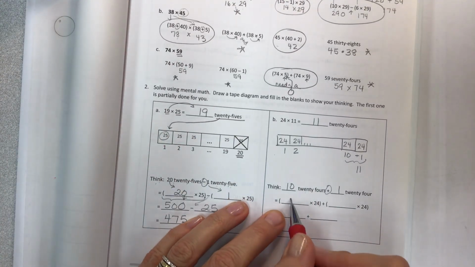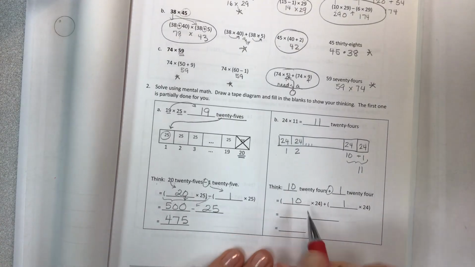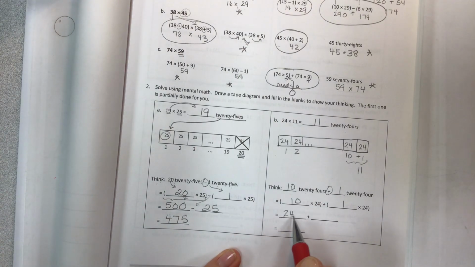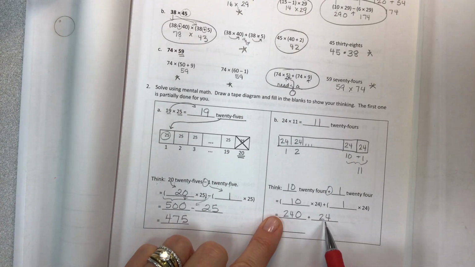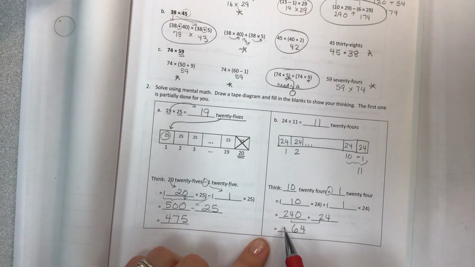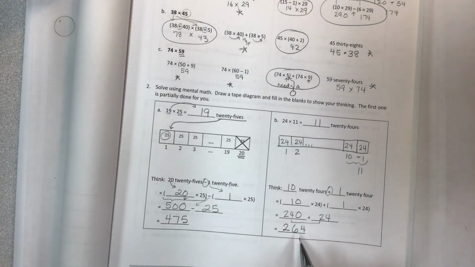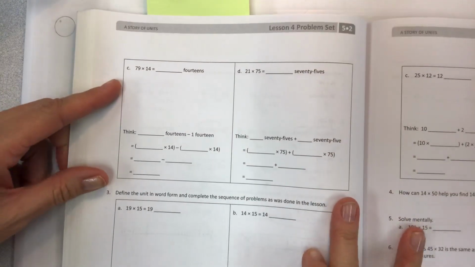Now let's solve these. It's 10 times 24 plus 1 times 24. This is easy, 240 plus 24. And then when you put these two together, this is the ones column, this is the tens column, this is the hundreds column. Okay, and you should end up with 264. So I hope that is getting a little clearer than that first part where it's like blah, clear as mud. But we do have 2 more pages, so hang in there.